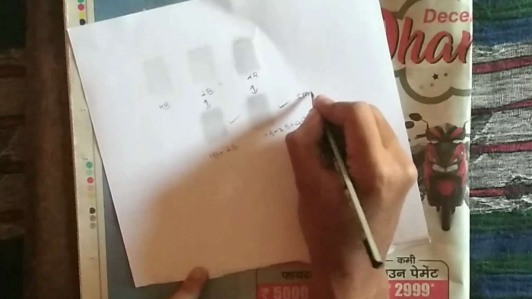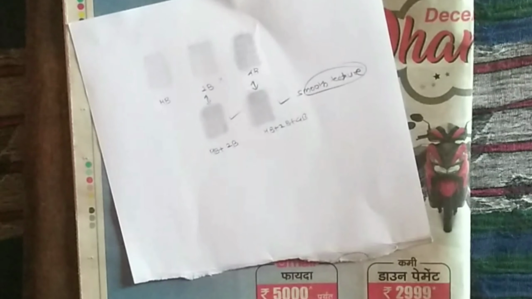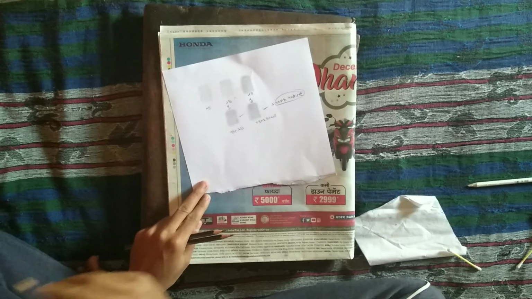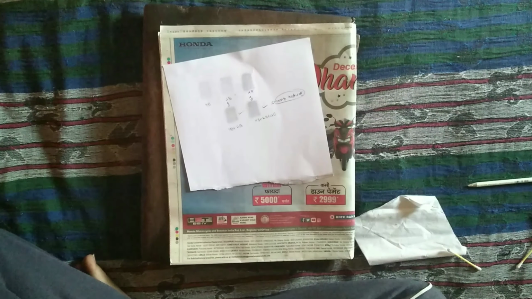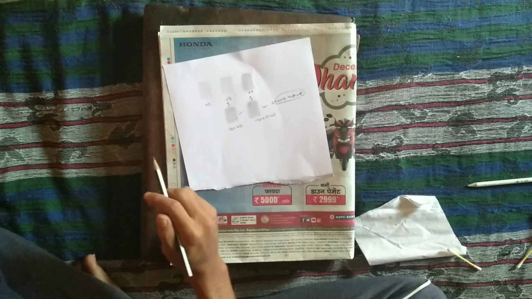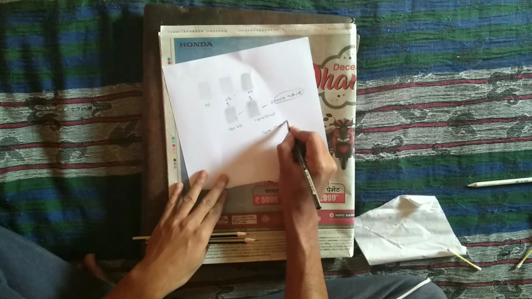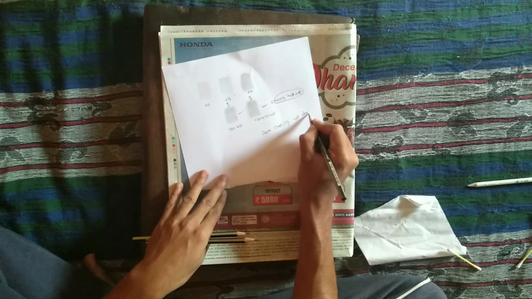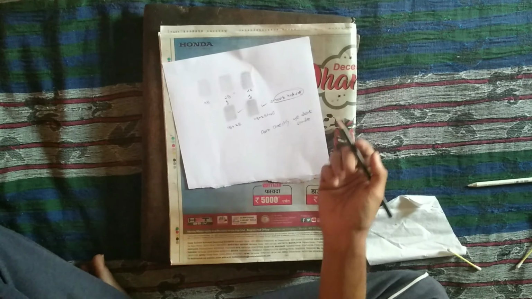Our shading is completed guys. You can see the difference between 4B and HB plus 2B plus 4B. It's more darker and smooth than the 4B shade. Guys, if you directly start the blending of the dark shade, it will not get blended properly. That's why you have to blend it in the layer wise. That means lower to higher shades to get the smooth texture.